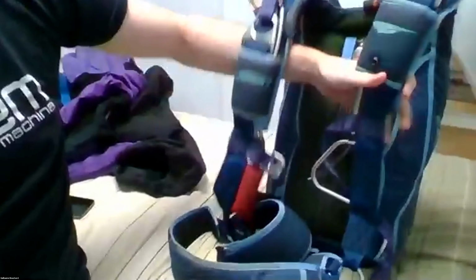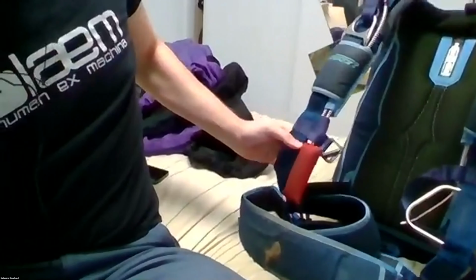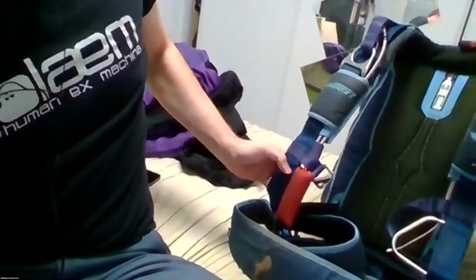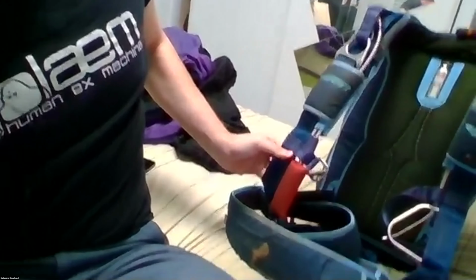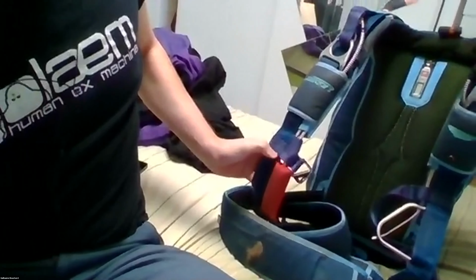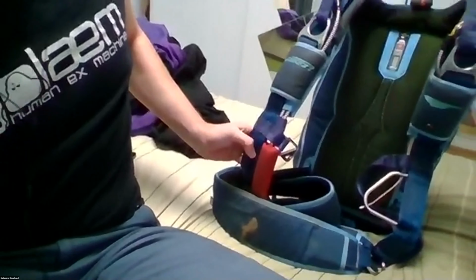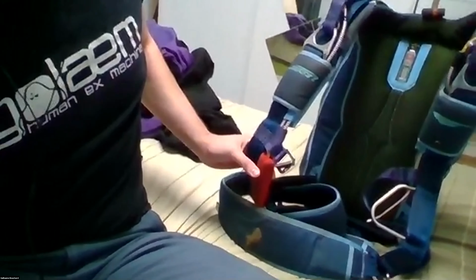I have 2 handles in the front. The red one is the security handle number 1, which I call the cutaway handle, and it's supposed to free me from my main canopy. So the idea is that if there is any issue with your main canopy, you pull this handle and it will detach you from your main canopy.